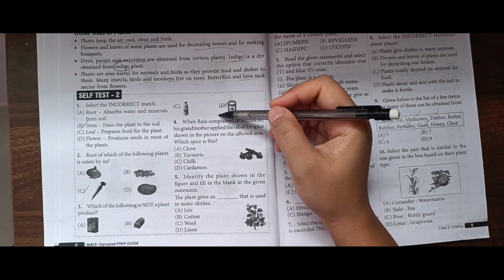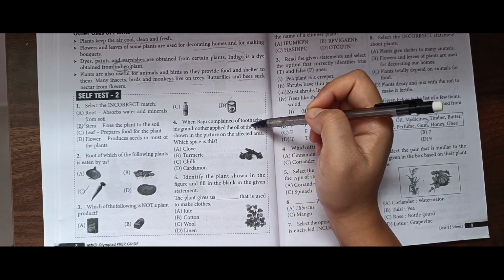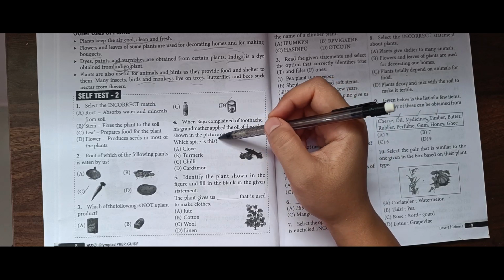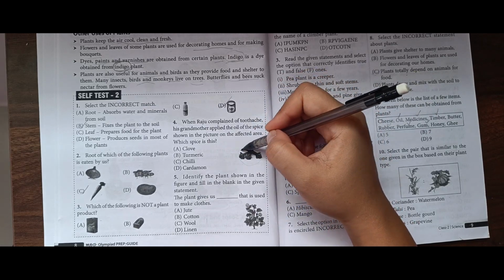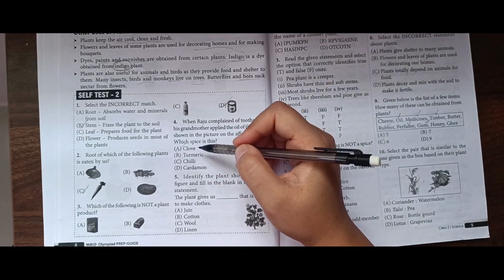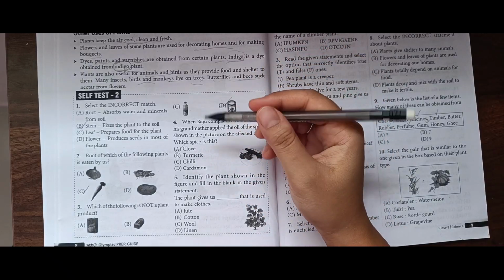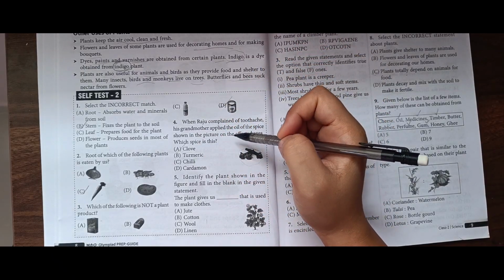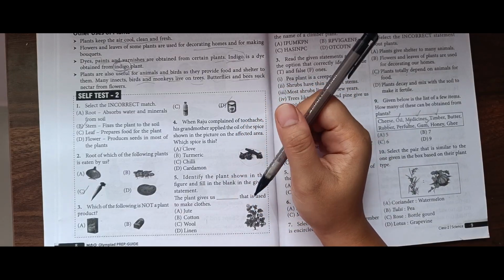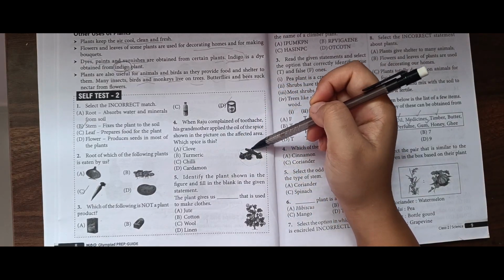Next is, when Raju complained of toothache, his grandmother applied the oil of the spice shown in the picture on the affected area. Which spice is this? This is a clove, which is the bud part of the plant. Turmeric is an antiseptic. Chili we never put on any ache, and cardamom is also not good for the toothache. So the answer is clove.